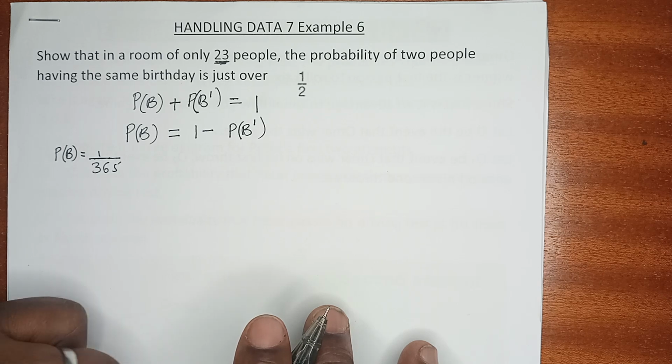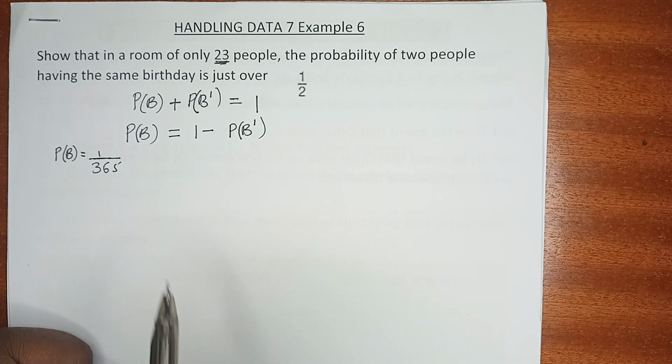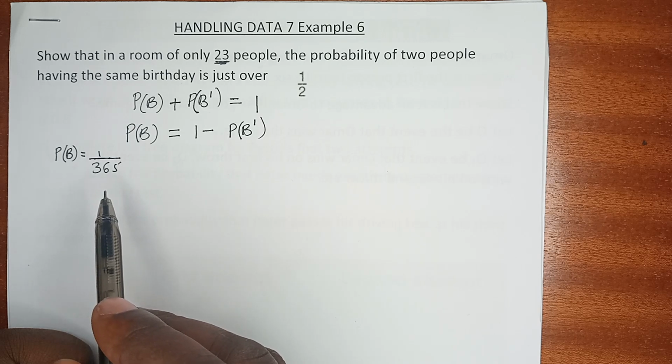And therefore, if he was born on, let's say, a date like today, 23rd of September, that means any other person that will be selected from the group has been left with only 364 days to select from, because the first guy who was selected has taken 23rd of September.